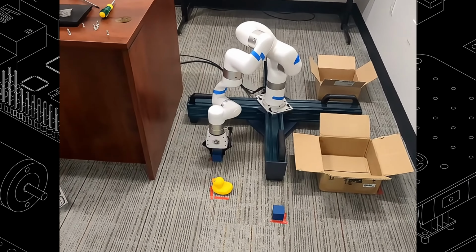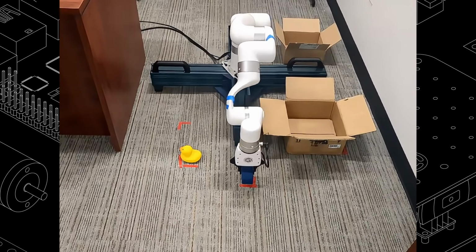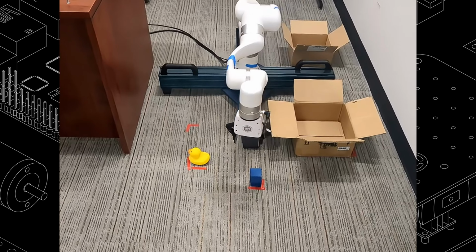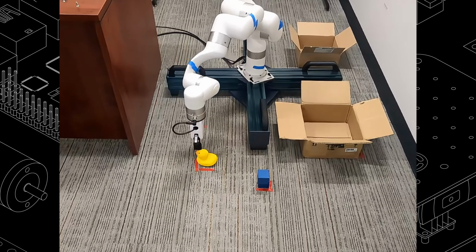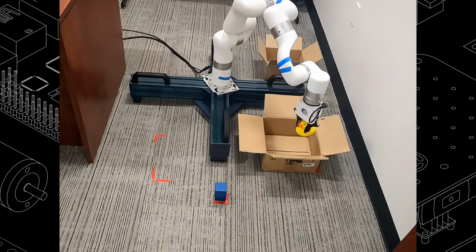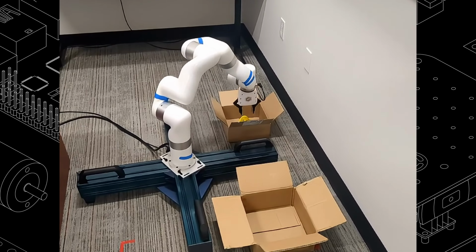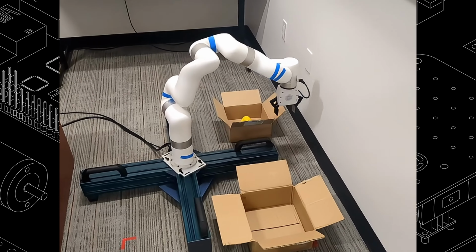Here's a Viam pick and place example. This one has a virtual obstacle simulating a ceiling or overhead constraint, so the arm stays within a safe zone and doesn't move above a certain height.